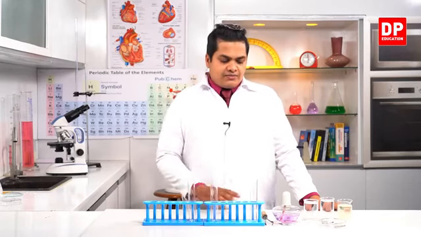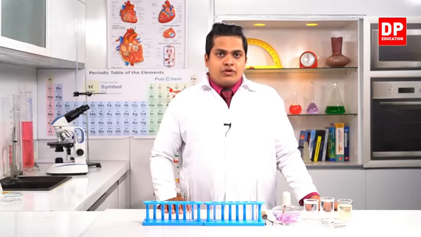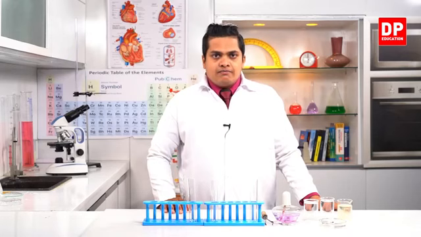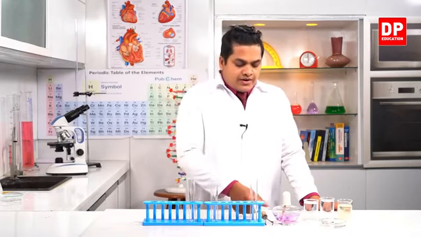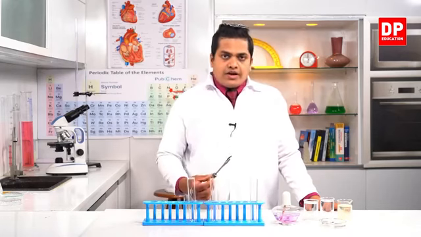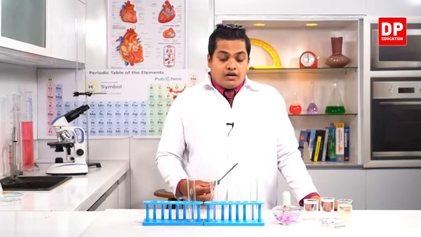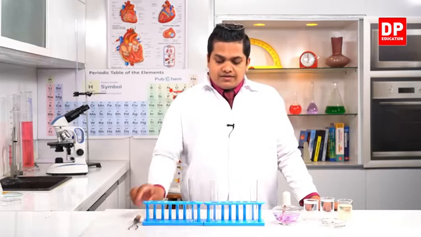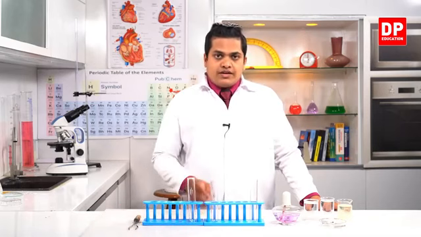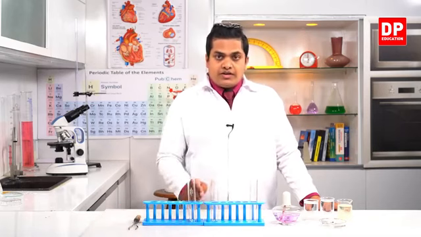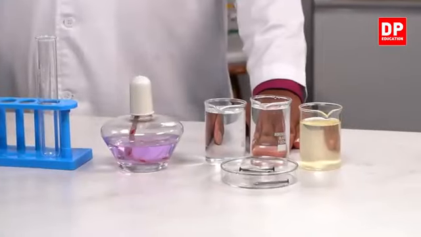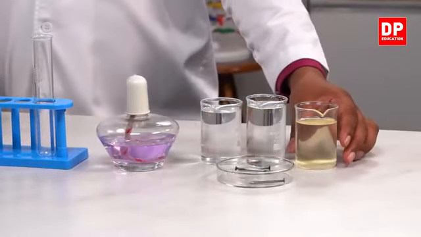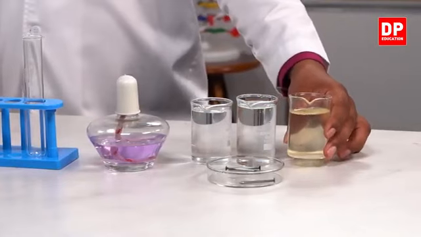So I have these materials with me, and I'm going to conduct the activity. Let's see first of all what these materials are. I have a forceps to handle the boiling tubes, right? Then several boiling tubes. Here I have 3 boiling tubes, 1, 2 and 3. Some water. Then this is coconut oil, right? Coconut oil.